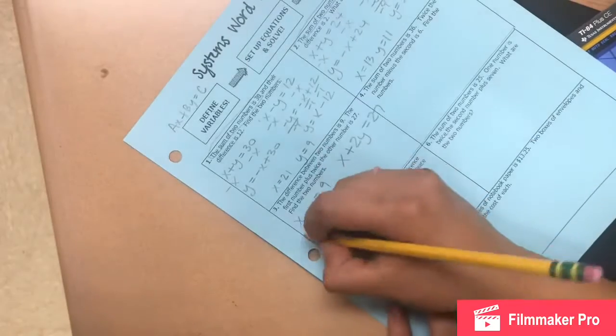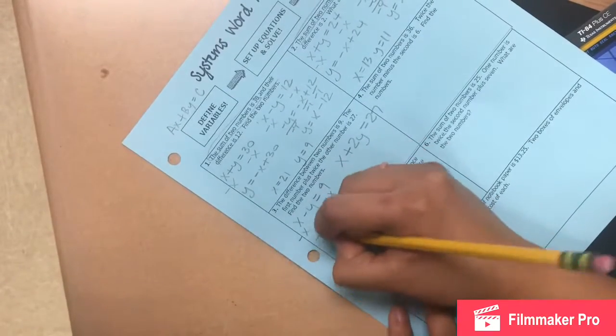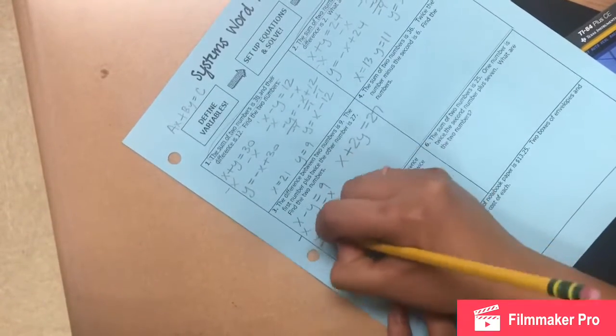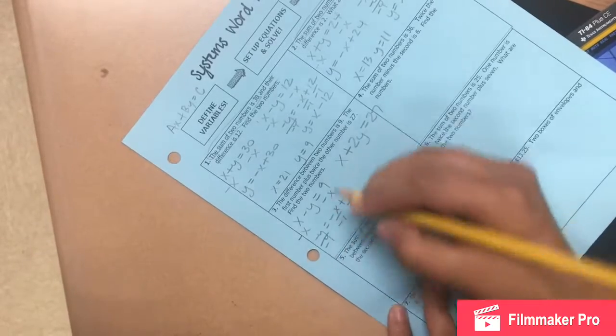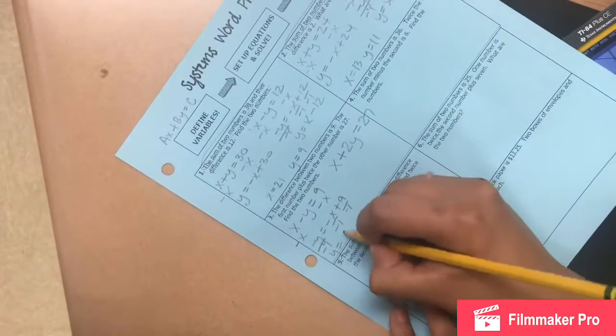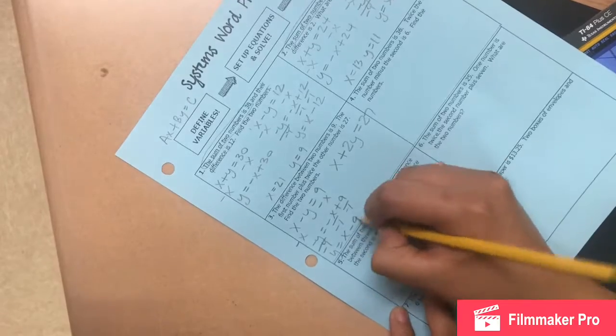Then I solve for y, so subtract x. Negative y equals negative x plus 9. Divide by negative 1. So that changes the sign from negative x to positive x and positive 9 to minus 9.